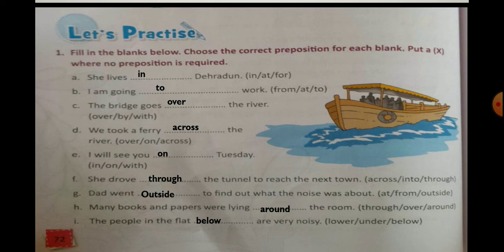Come to number H. Many books and papers were lying dash the room. So let's check the options. They are through, over and around. Yes, your correct option is around. So put a tick on around. Many books and papers were lying around the room.